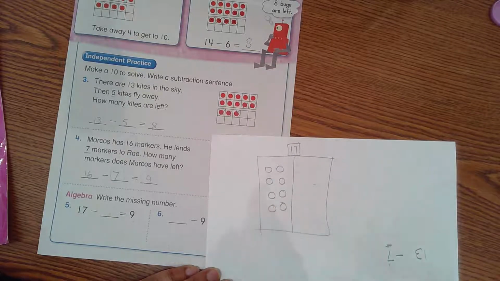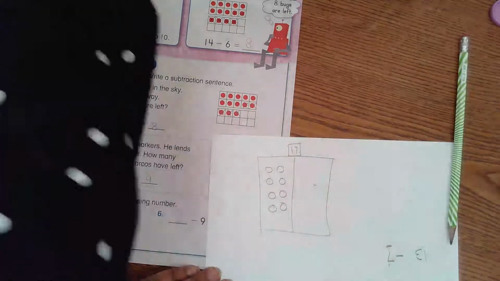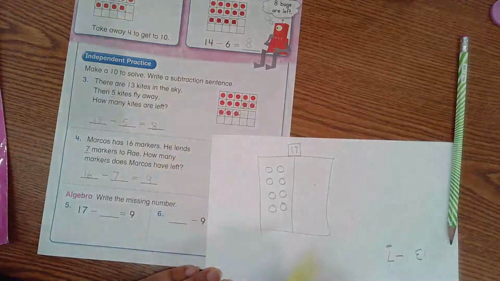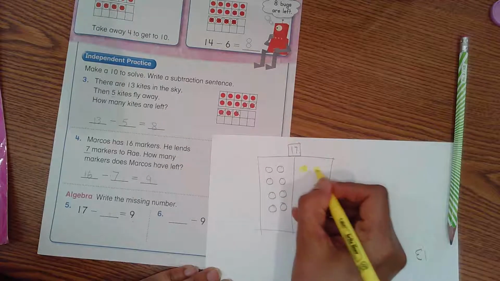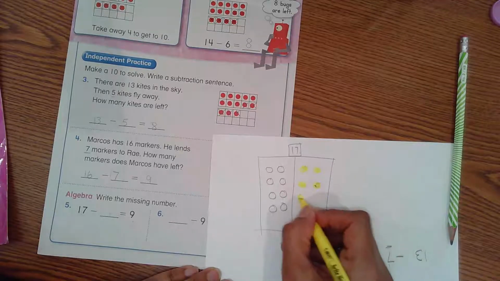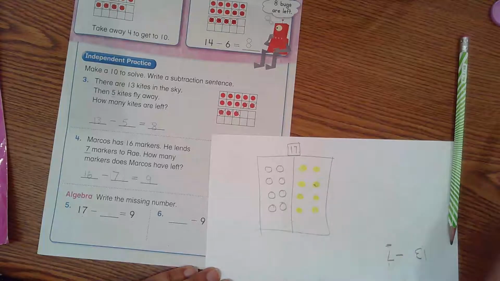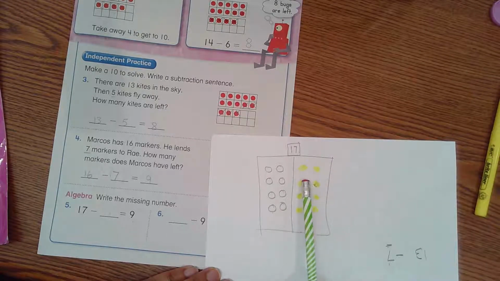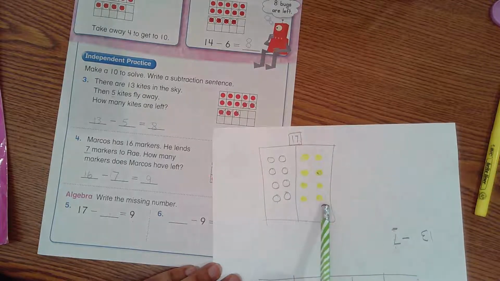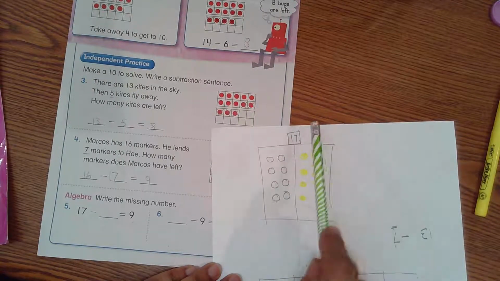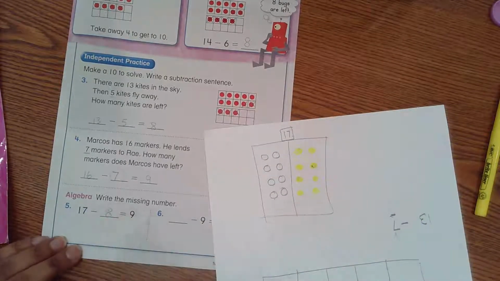So after 9, I'm gonna use a different marker. So 17 take away 9, after 9, 10, 11, 12, 13, 14, 15, 16, 17. Now count how many circles did I draw now? 1, 2, 3, 4, 5, 6, 7, 8. So 17 take away 8 equals 9, or 17 take away 9 equals 8. All right.